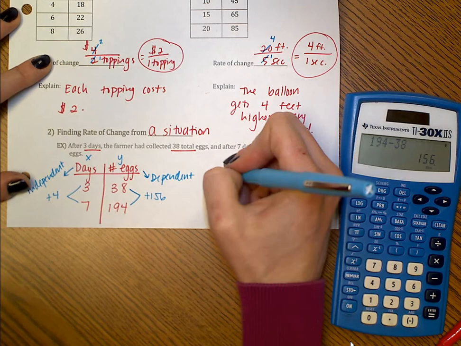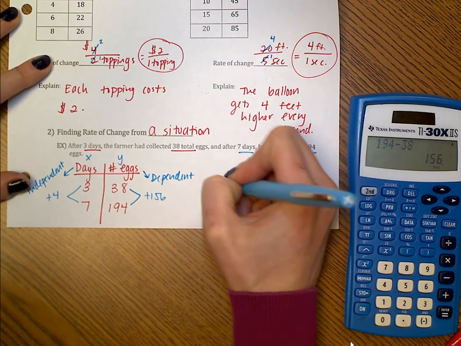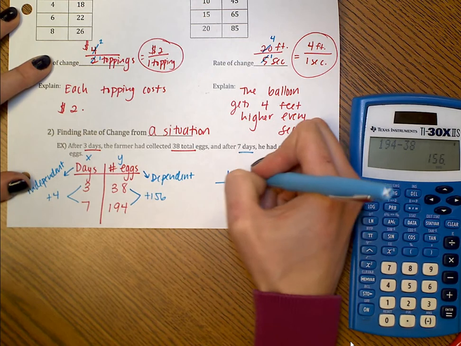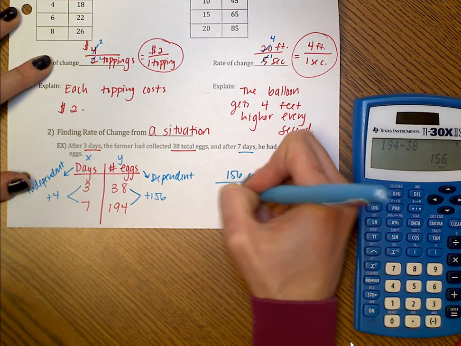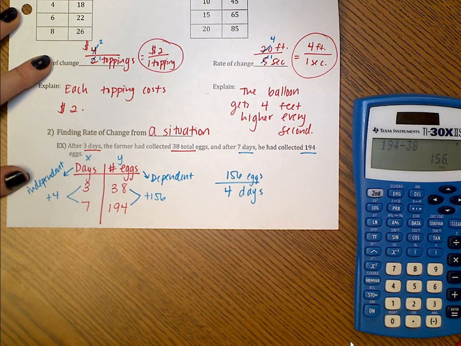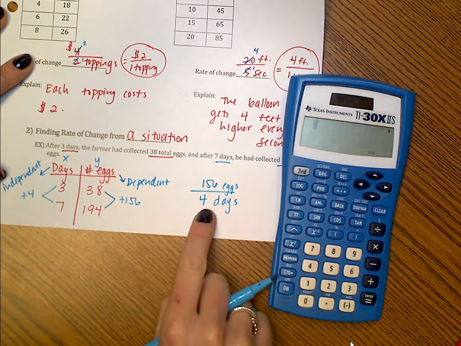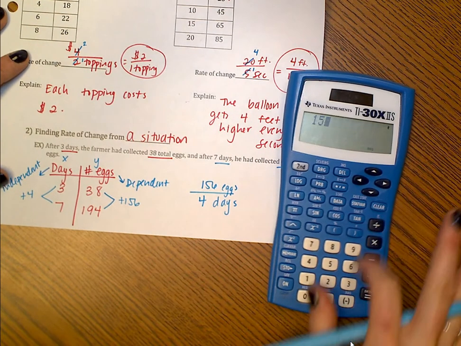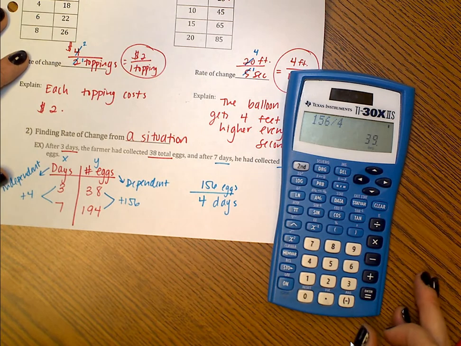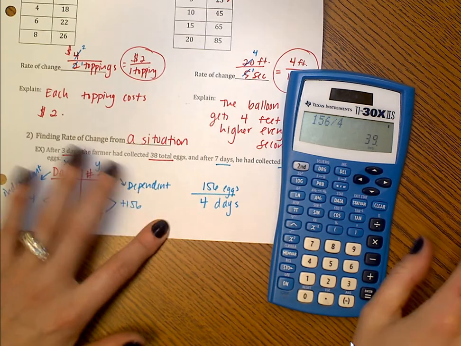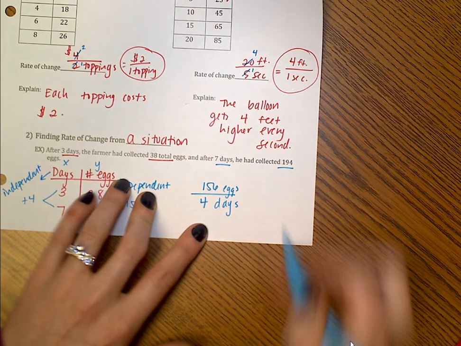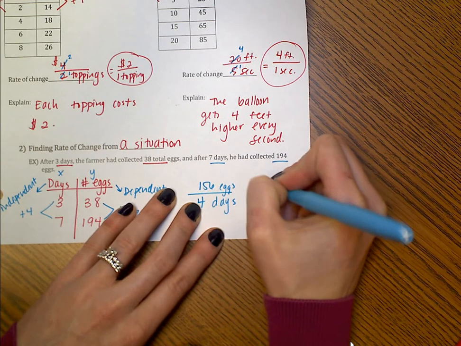So I do Y over X, get my labels: 156 eggs every 4 days. I want to see if I can reduce that, so I'm just going to divide it, see what happens. Oh, and that worked out perfectly to be 39. And to keep it a fraction, I'd put it over 1.